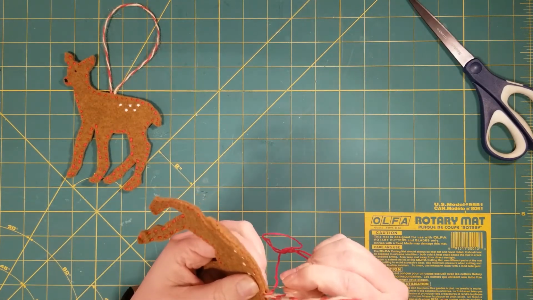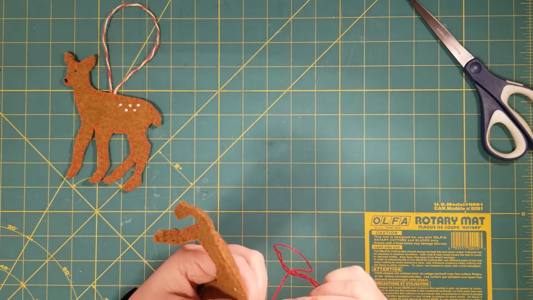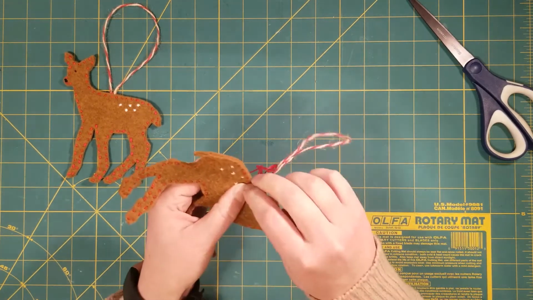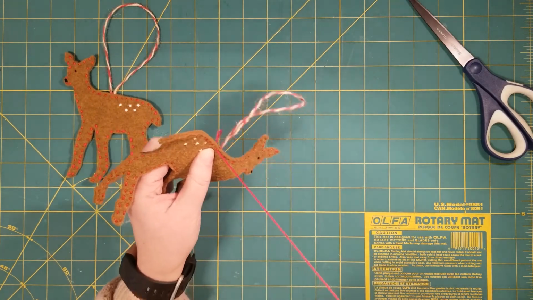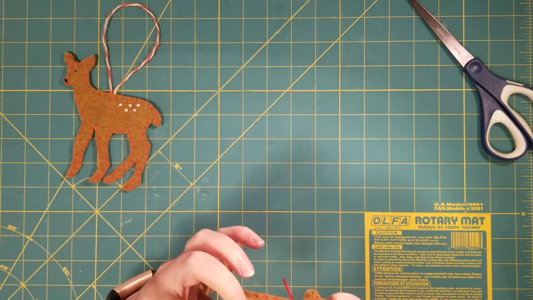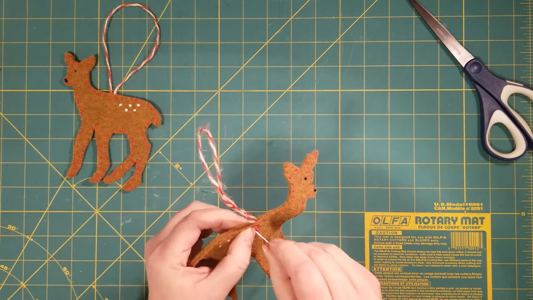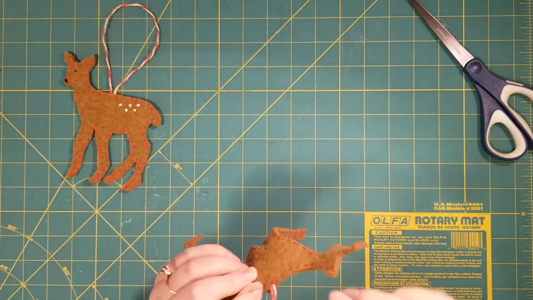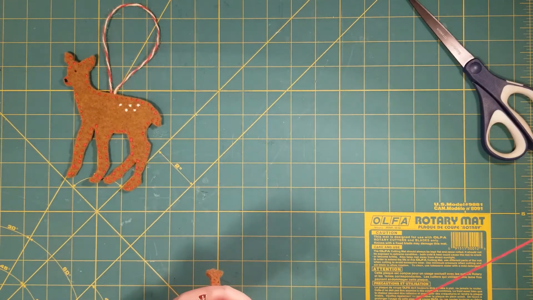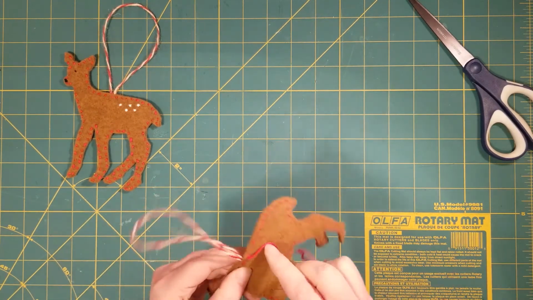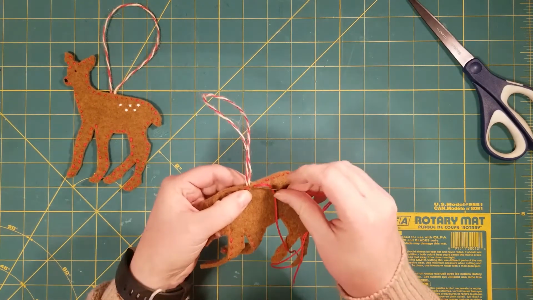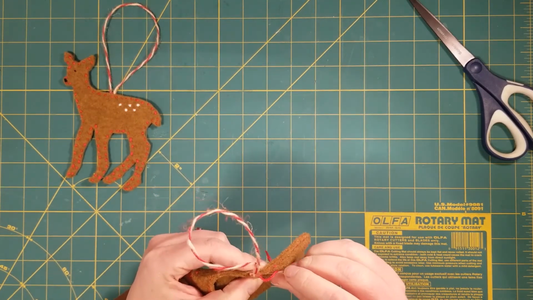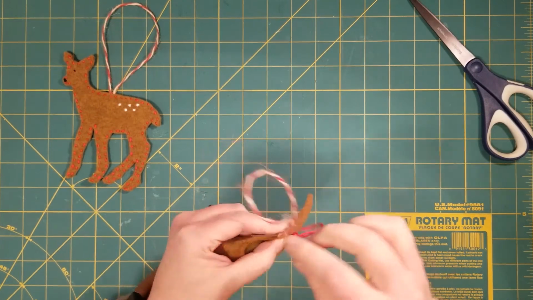So I'm going to try and go through right where I had gone through before, so that it kind of keeps with that pattern, since I am going all the way through again. That's a little bit longer stitch, but that's just fine. And back through. And this time I'm just going to go back at the same spot that I had before, and I'm not going to go through the whole way. I'm going to try and come out at that hole.